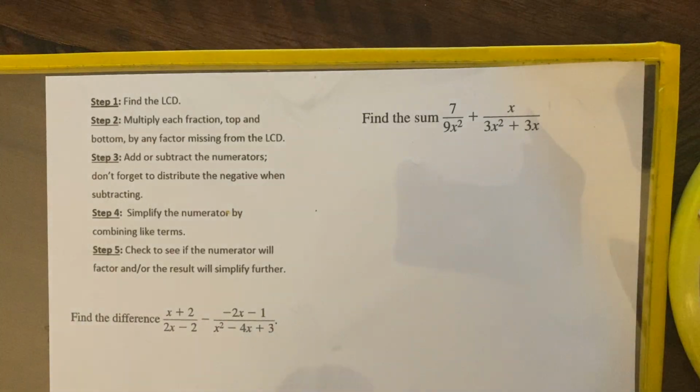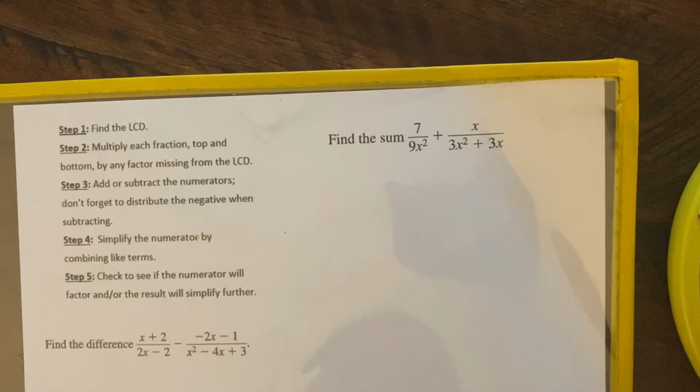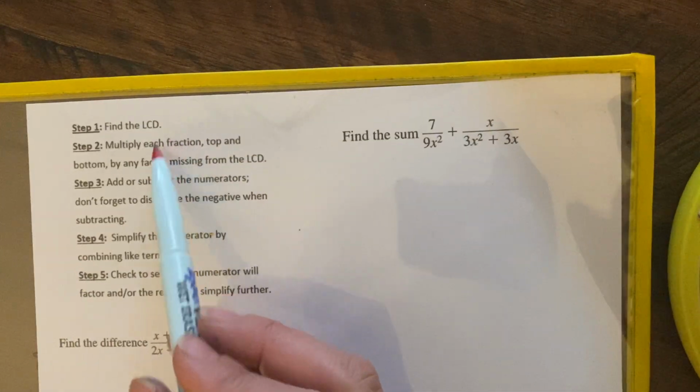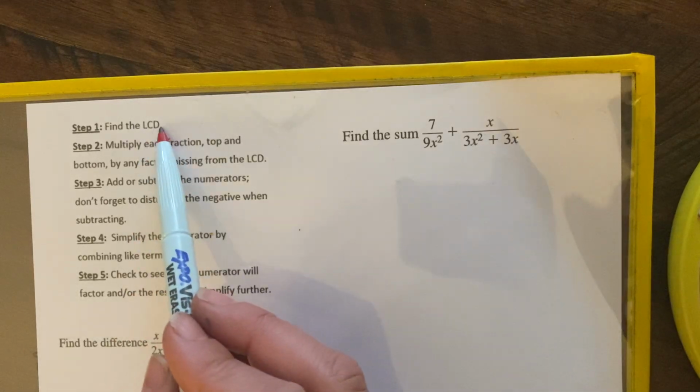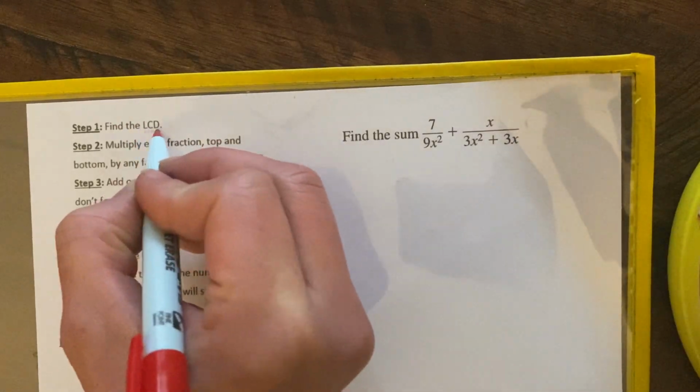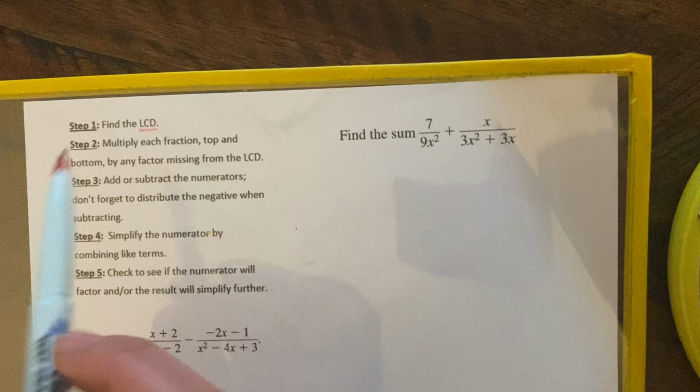All right, so we're on the back side. We're going to take a look at what happens when your denominators don't match and how you add and subtract your rationals with that. So we have our steps over here. We're first going to find the least common denominator. That's what that LCD stands for, right?